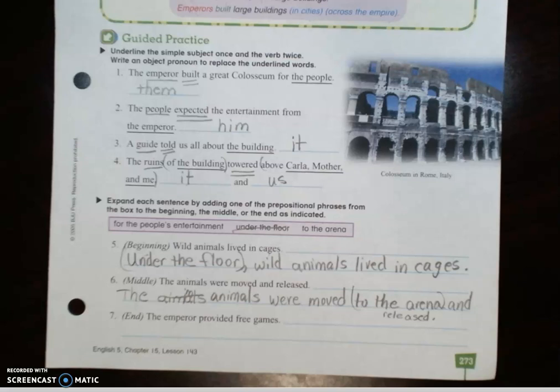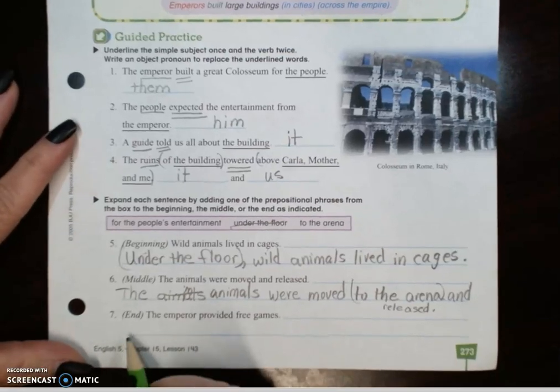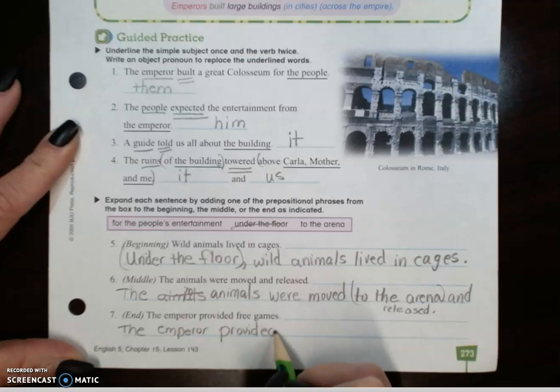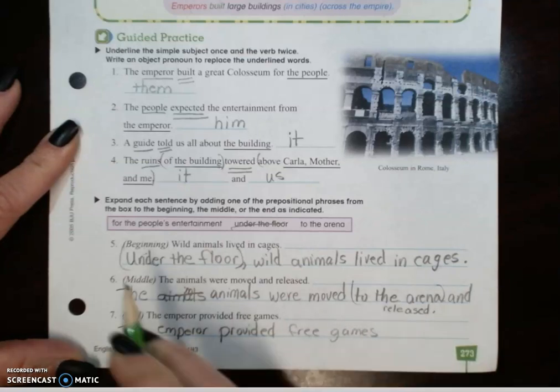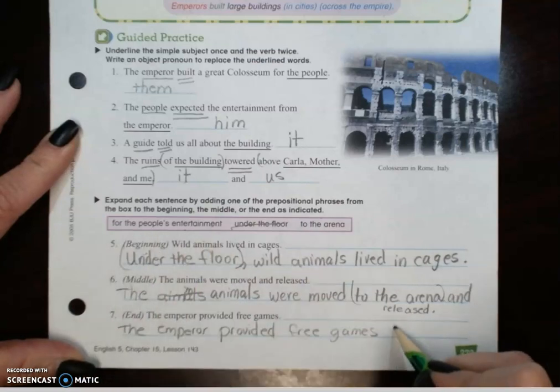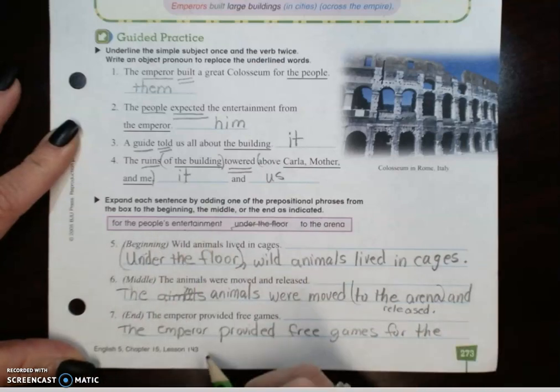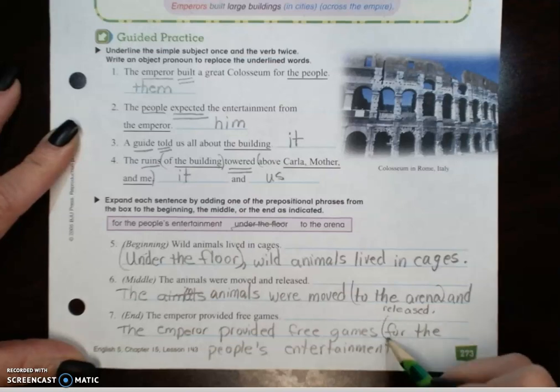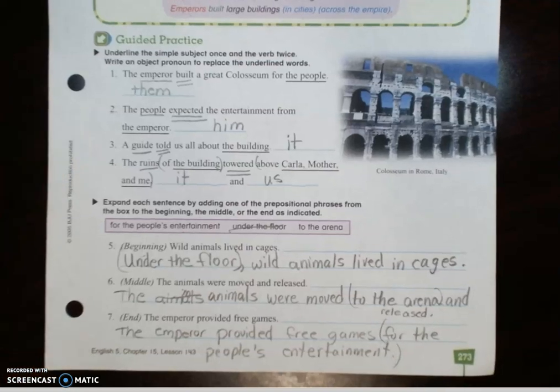Okay, so the next one's pretty easy because they want it at the end. The emperor provided free games for the people's entertainment. For the people's entertainment. And remember, this is your prepositional phrase right here, for the people's entertainment.